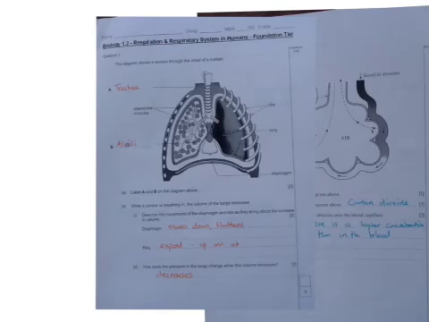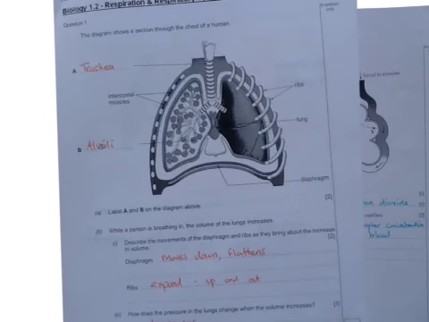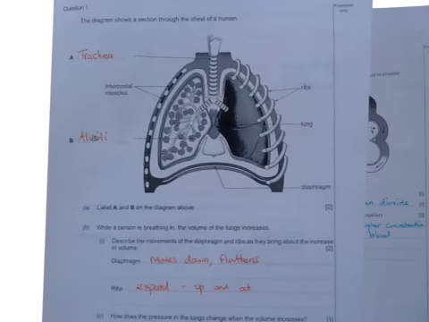Okay, here we go with the 1.2 respiration and the respiratory system test. So, first question, the diagram shows the chest in a human, so label A and B. So the A was the trachea. We're not going to accept windpipe, let's just go with trachea. And then the B was the alveoli, so these little bits, if I zoom in there, you can see they are those little cauliflower, those little fluffy cotton wool bits at the end.